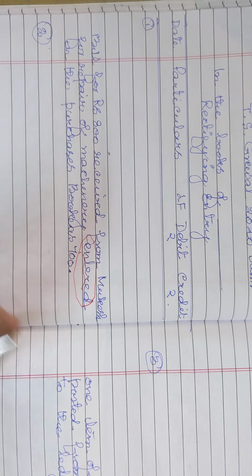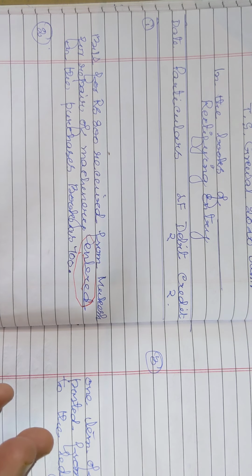As I have already told you, always the first part will give you the correct entry. The second part will give you what has happened. So here in the first part, it is written bill for rupees 800 received from Mukesh for a repair of machinery. The children's attitude and mindset is like that: the moment they read it, they overlook so many things. Immediately they will think, rupees 800 received, so they'll think that the cash is received from Mukesh.